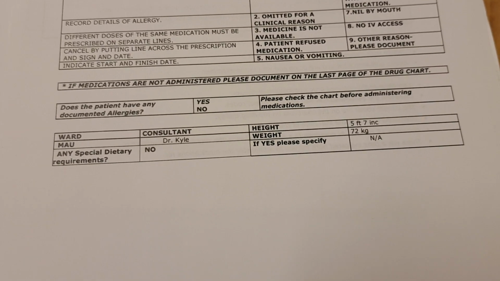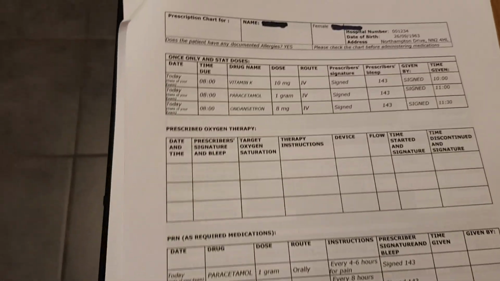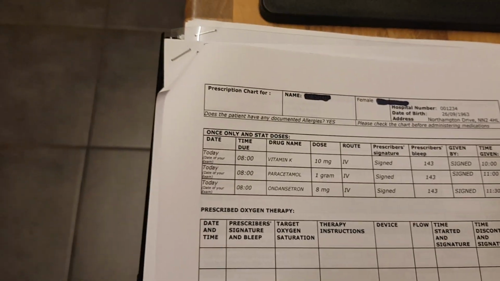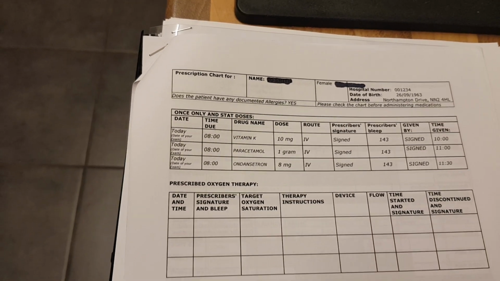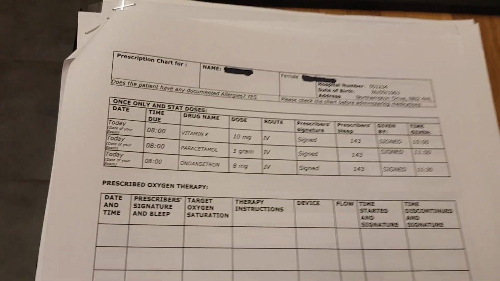Why do you need to know the weight? Okay, you can write that as a comment. Right, our next page on the PRN. So we're going to check each page, make sure that you have got all the pages with the correct information. So you just need to quickly verbalize all the pages have got the correct addressograph.